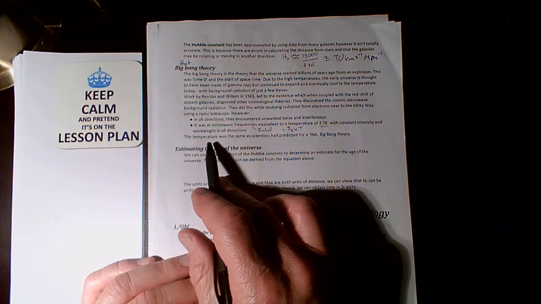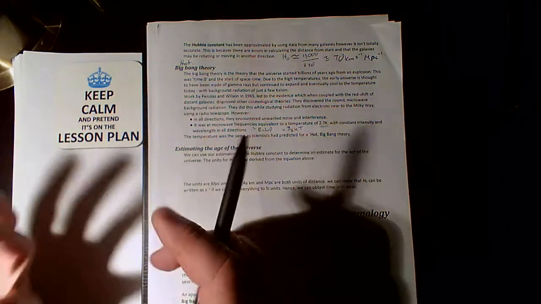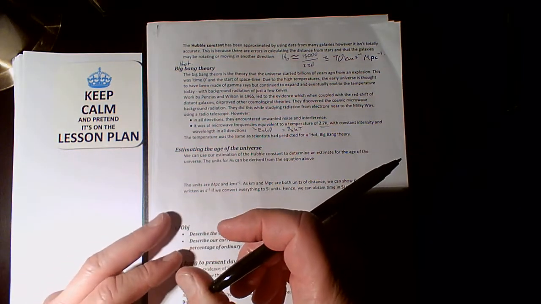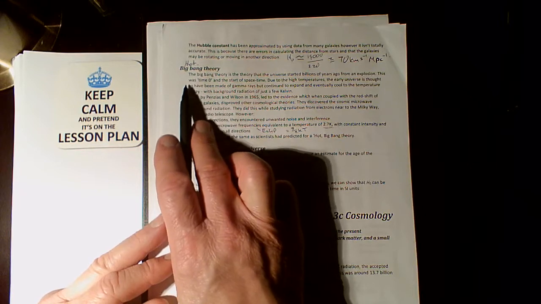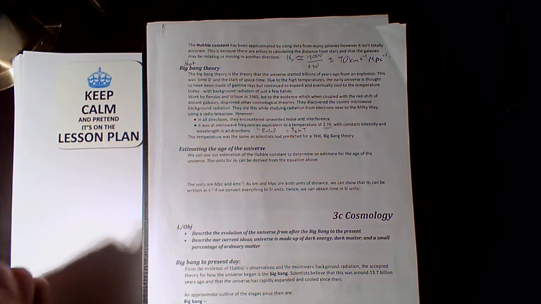So because of that, they know that it must have been a lot hotter in the past. That kind of threw out the steady state theory because it couldn't explain it. It does link in with an explosion, because for explosions you need a lot of energy, therefore it's hot, and therefore it would still be slightly warm, and there's our cosmic background radiation, etc. There we go.